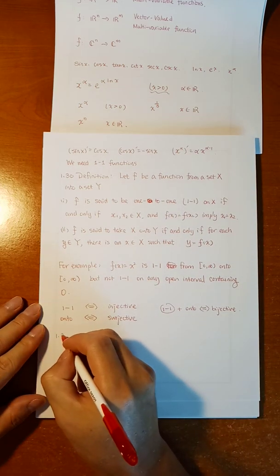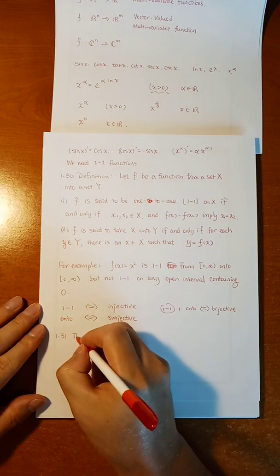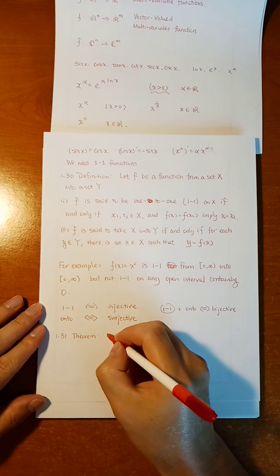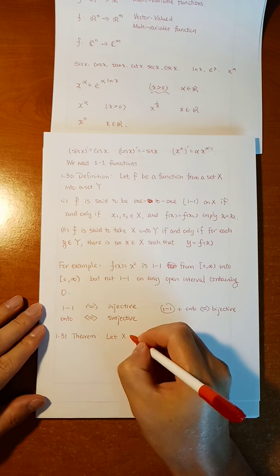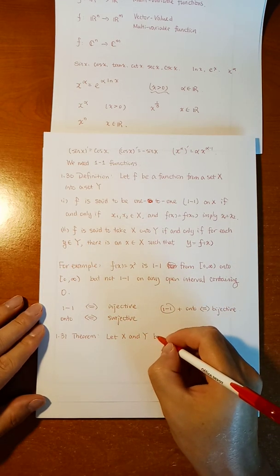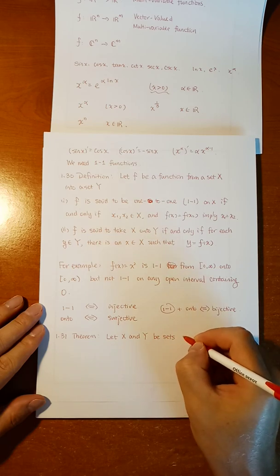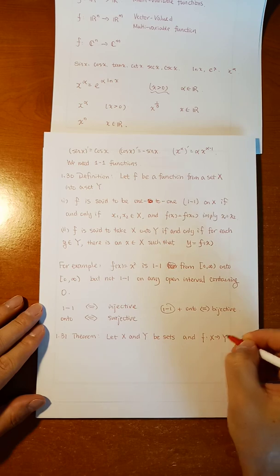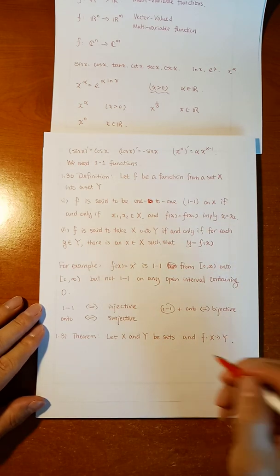So 1.31, we have a theorem. Let X and Y be sets, and f from X to Y, so you have a function.